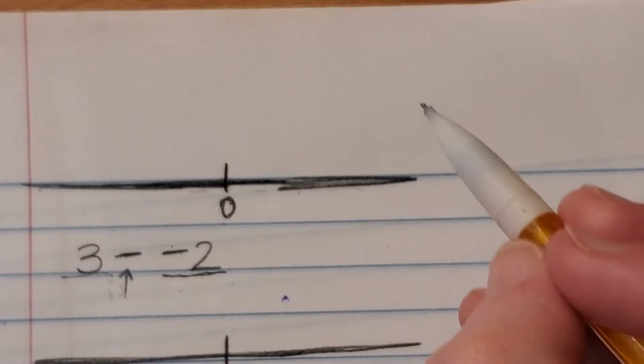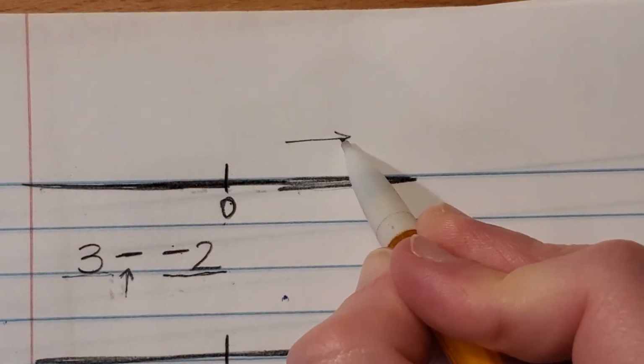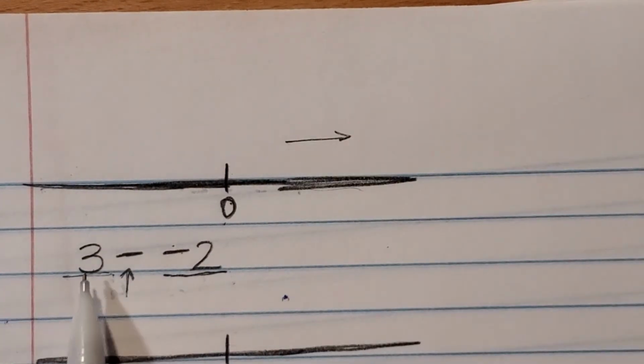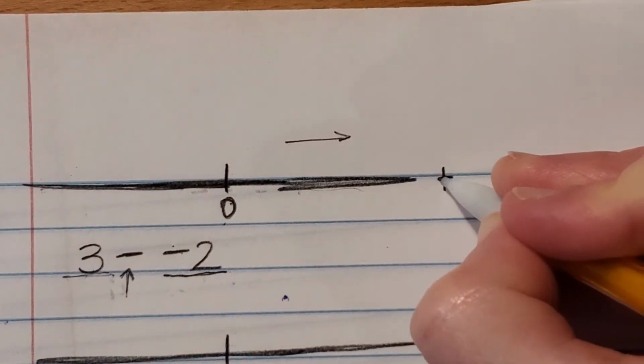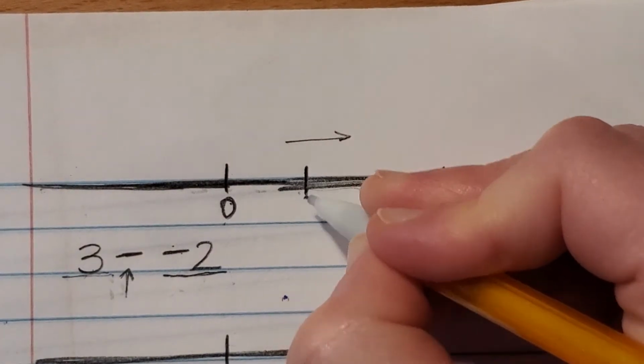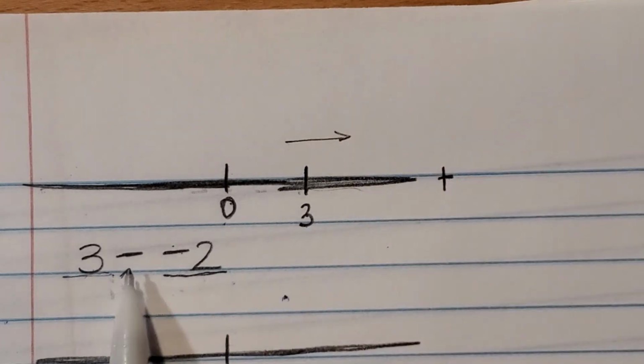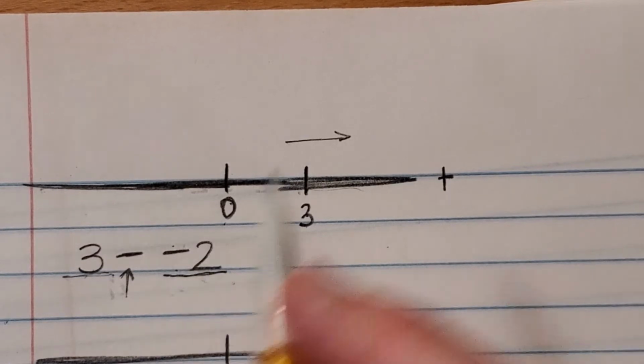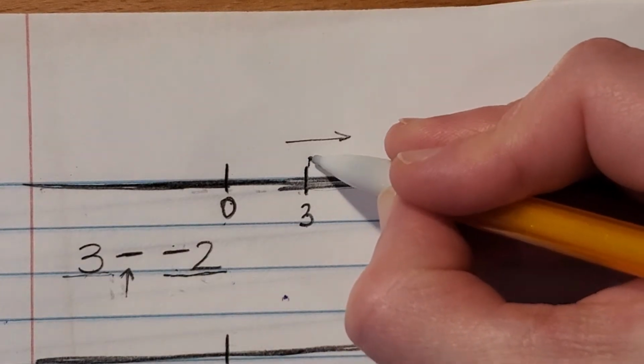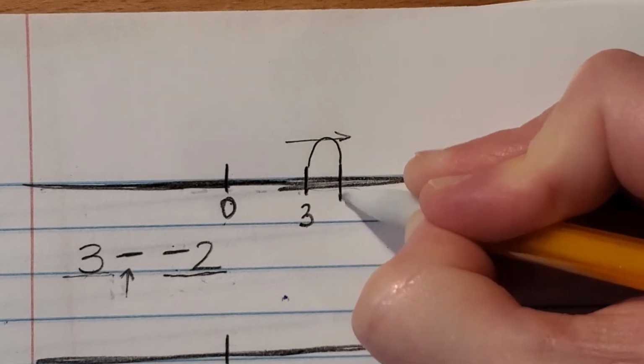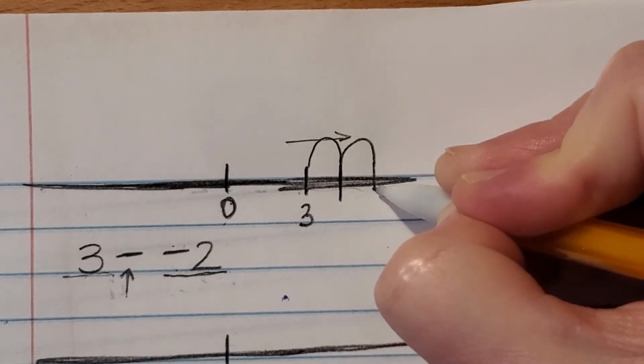All right, so I know I'm going to move in the positive direction. So I'm going to go ahead and plot 3. I notice 3 is positive, so I'm going to plot it on the positive side of my number line. And I already figured out, since I'm taking away negative things, I'm going to get more positive. So I'm going to move in the positive direction 2 times. So I start at 3, go the positive direction. That would be 1, and this would be 2.